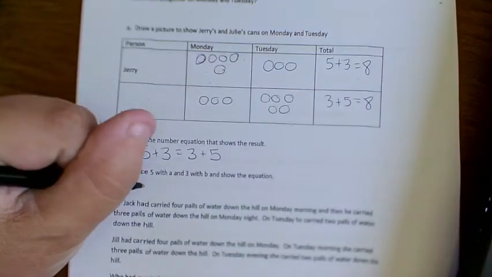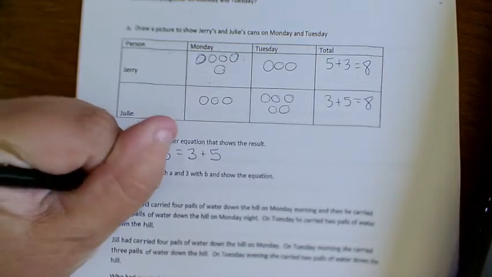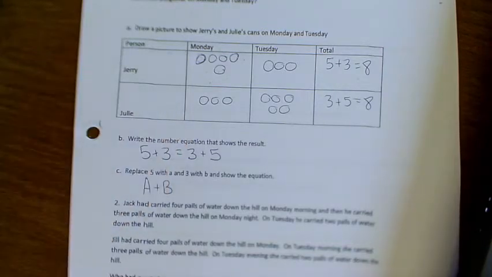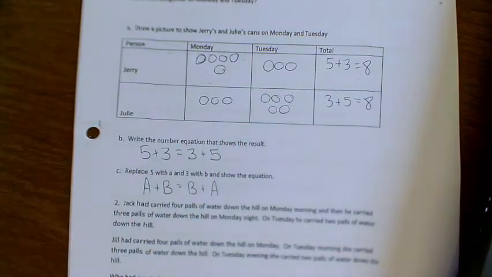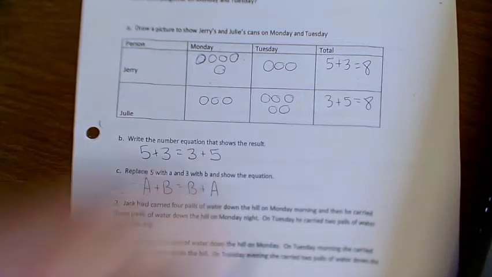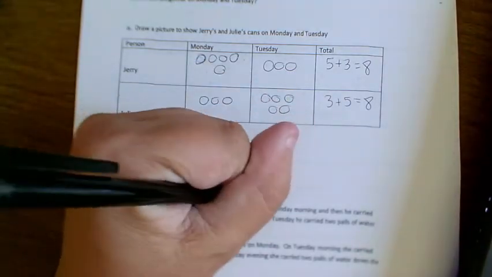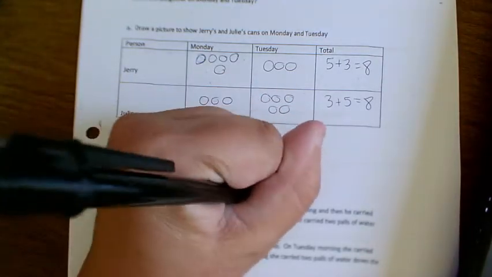So this is an example of the commutative property, saying that if you take a number and add a number to it, that is the same thing as starting with the second number and then adding the first one back on. So this is commutative. So we can add in any order.